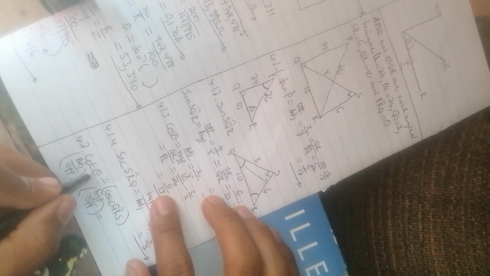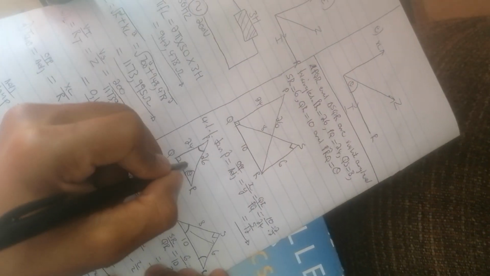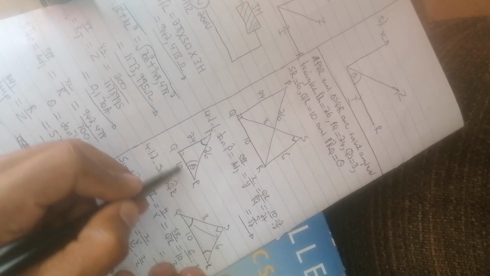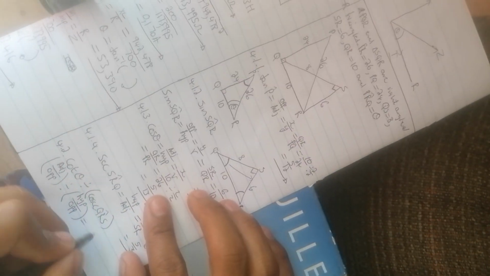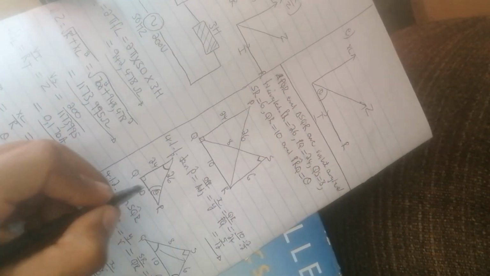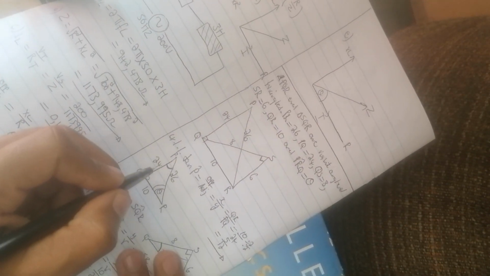Okay, now cot of theta. So here I am, theta, there it is. What will be the cot? That would be adjacent, which is 10. Because of space, I'm not going to write the letters. 10 divided by the opposite, which is 24.